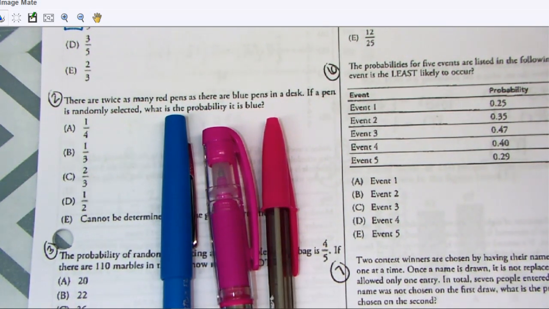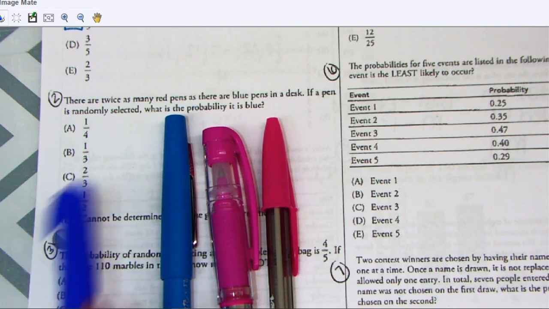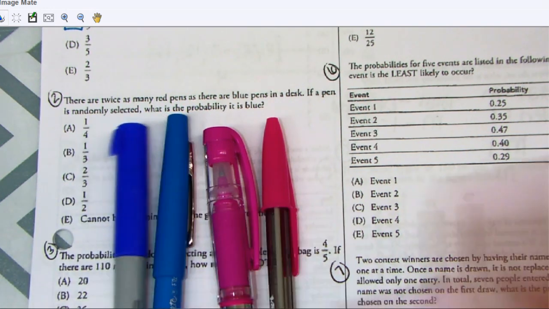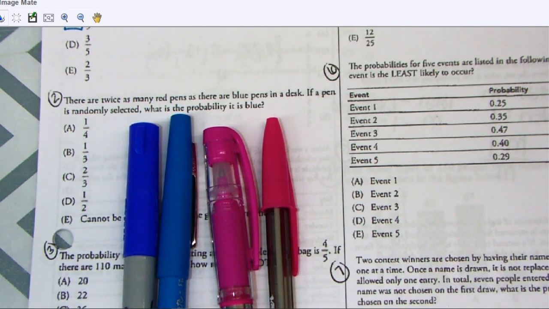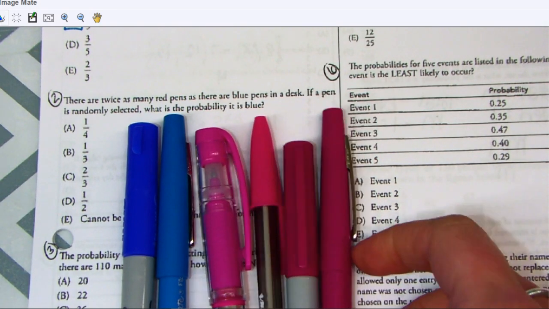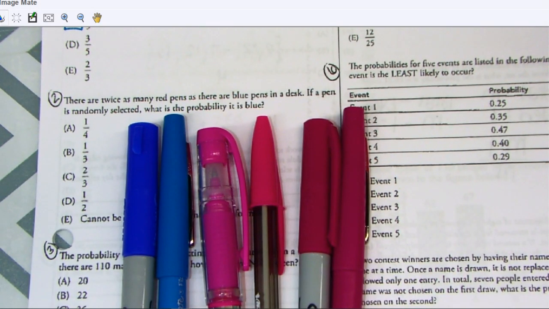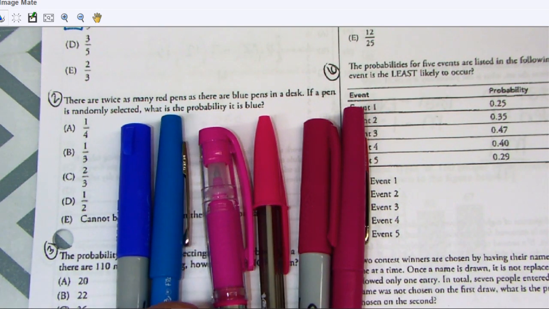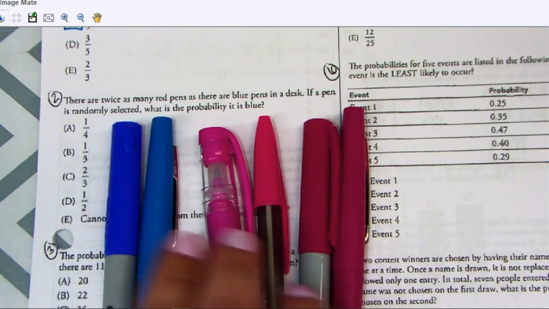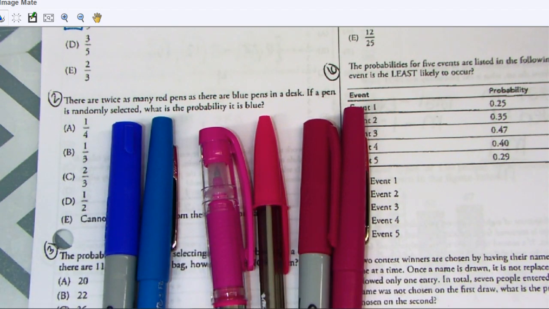And you're like, well, what if that only works for 1? Well, let's say we have 2 blue pens. If we have 2 blue pens, then we should have twice that for blue or pink or red or whatever. So there are 4 red pens. Well, the probability of picking a blue pen is now 2 out of 6, which reduces to 1 over 3.